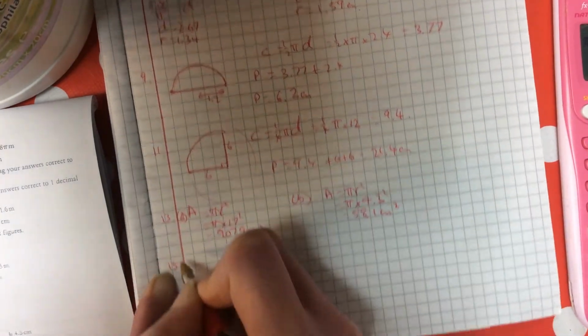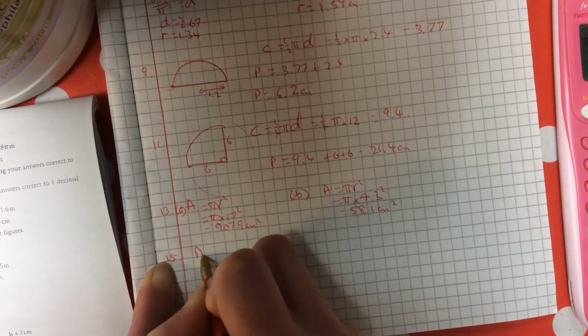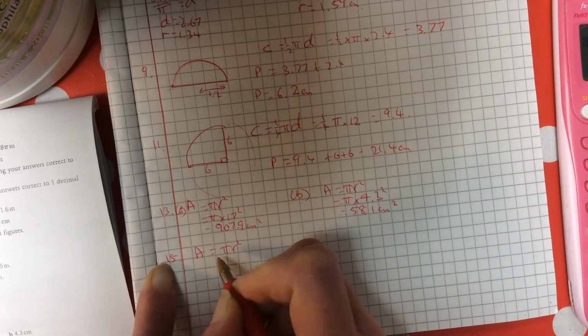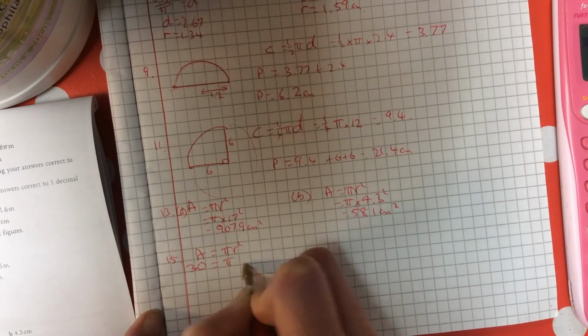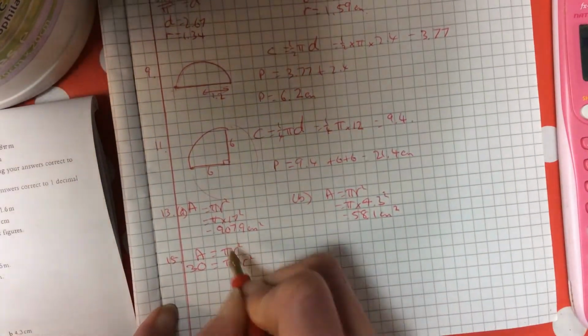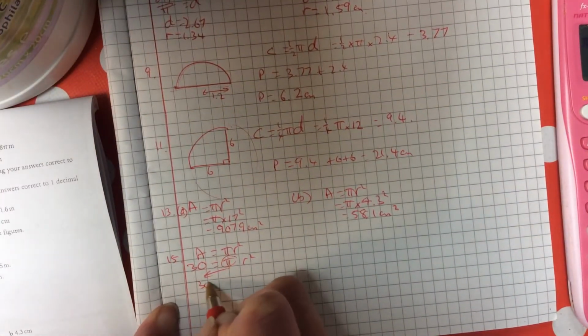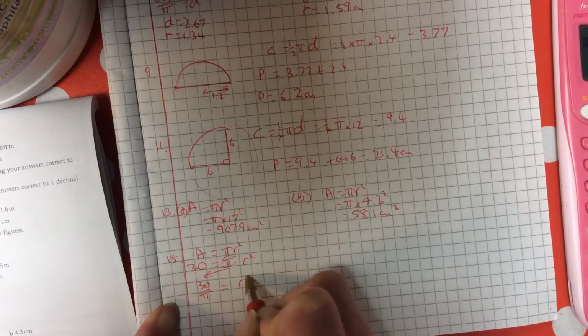Question 15, they're telling you the area. So write out your formula, pi r squared. In question 15, they're telling you the answer is 30. So you're going to have to work backwards. Make sure you move the pi first. So it's 30 over pi equals r squared.